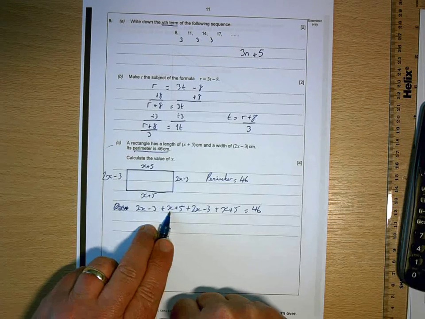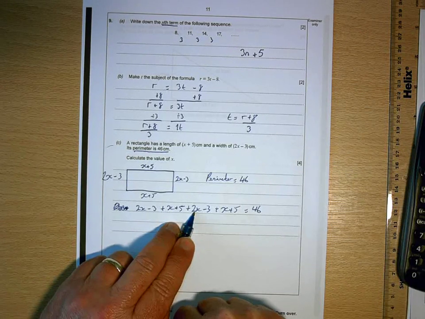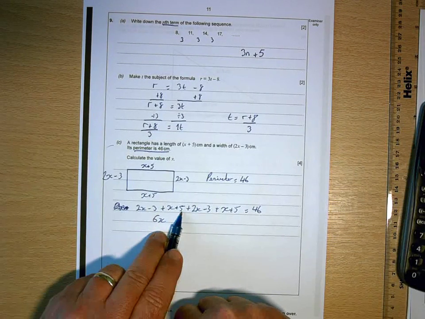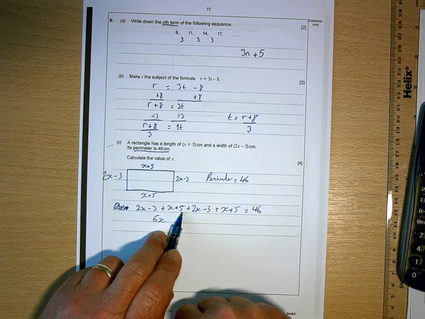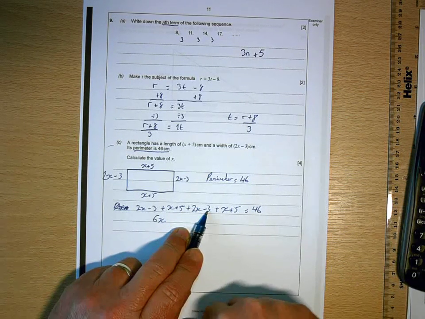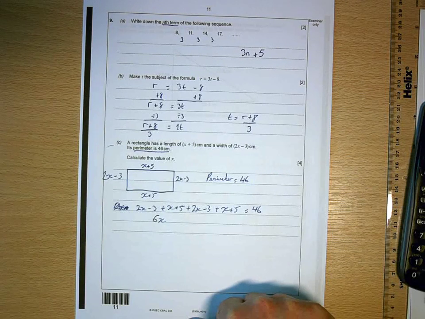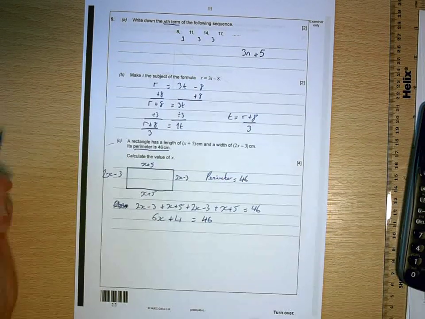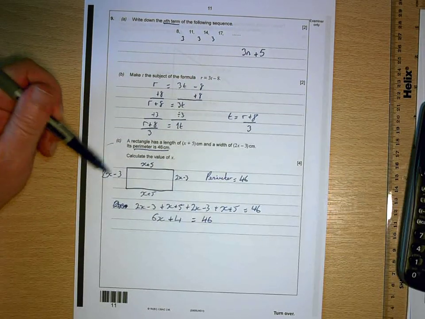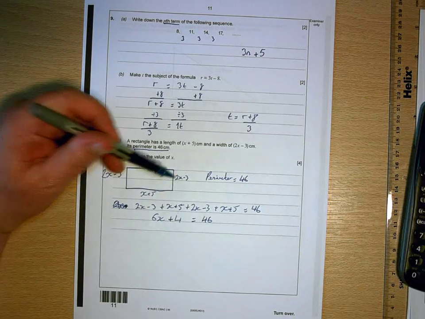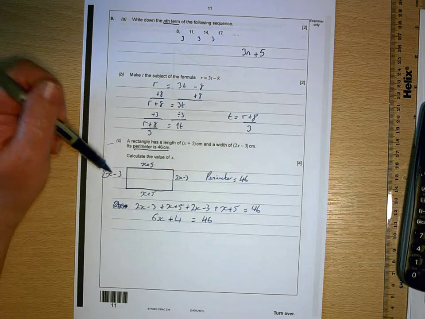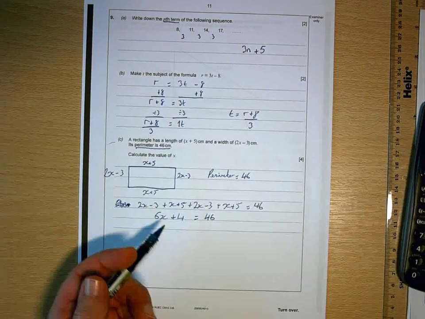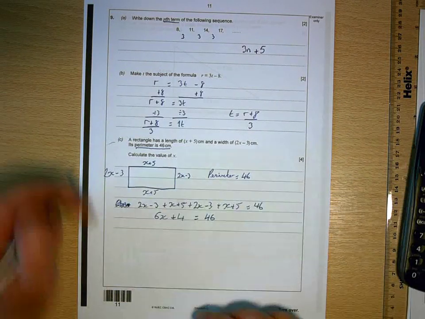Gather up the x's. 2x plus 1x is 3x, 5x, 6x. Take away 3 plus 5 is 2. Take away 3 minus 1 plus 5 is 4. You could have done that from here. You could have just worked it out. 2x, 3x, 4x, 6x, 5, 10, take away 6 is 4. The key thing is you get down to that line. If you can solve equations, you're laughing.